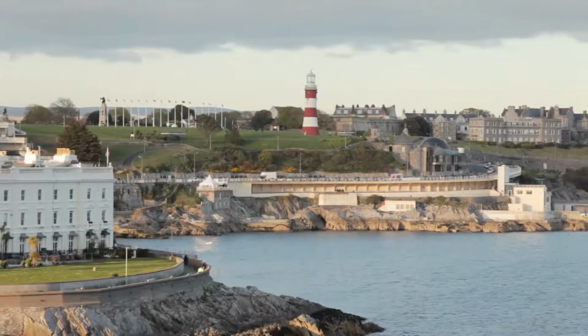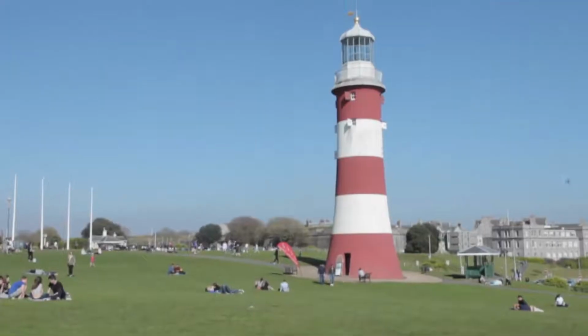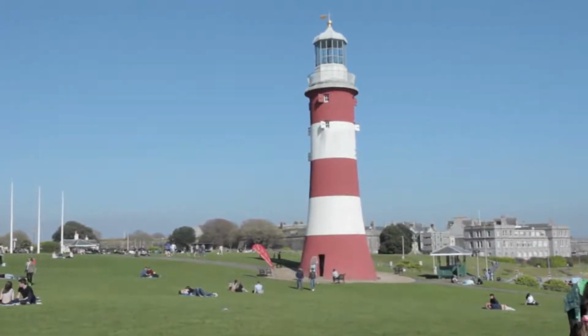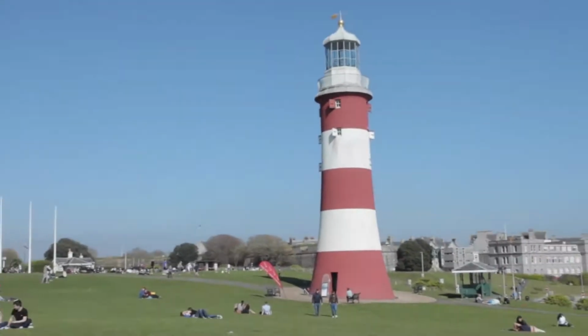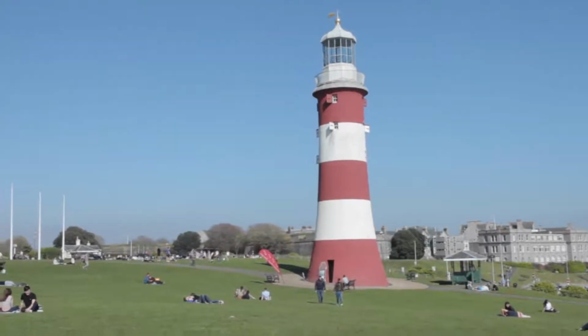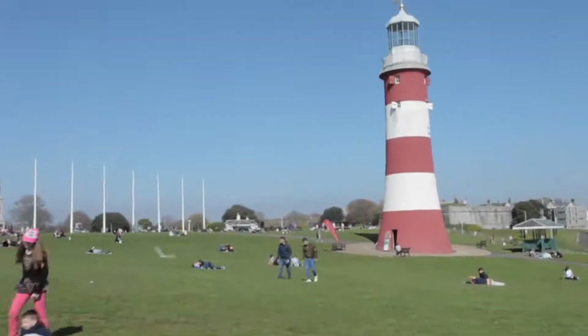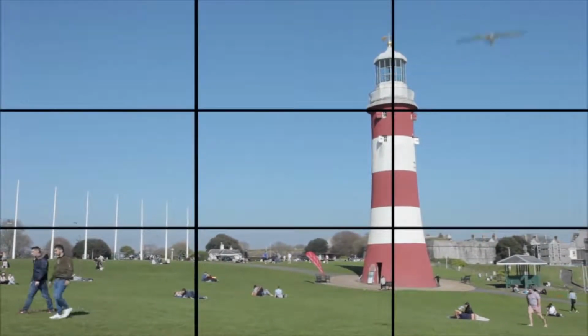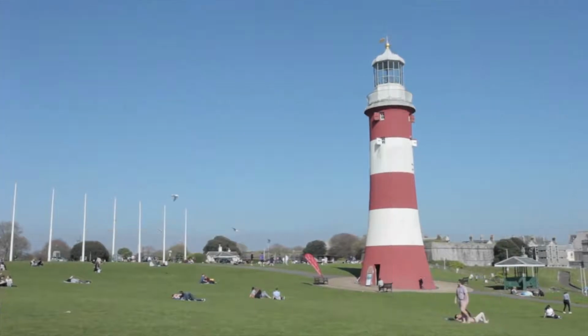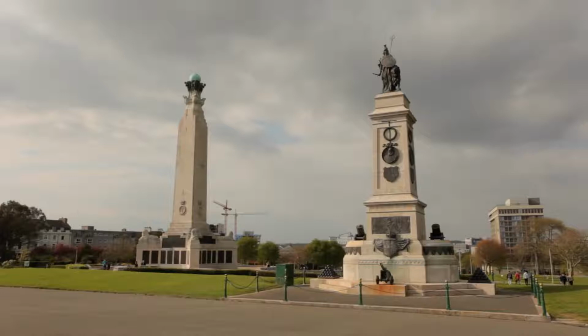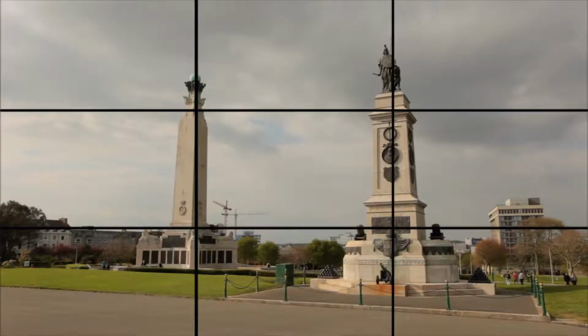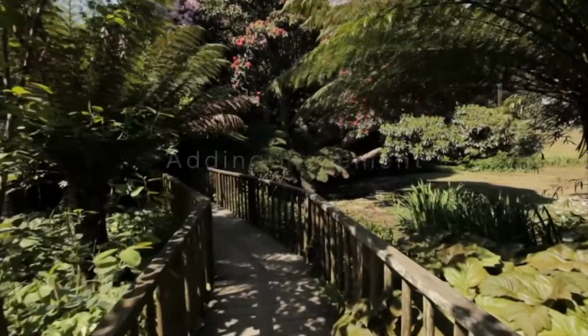Now let's step things up a notch and head outside. So let's say we want to shoot some video or take a photograph of this lighthouse. We could place the lighthouse here, but it doesn't look particularly great. But if we move the camera and reposition the lighthouse here using the rule of thirds, you can see that our framing looks much better and we have a much more pleasing shot. If your shot has two subjects, and you can place them so that they appear on both of the vertical lines. So these have all been static shots.